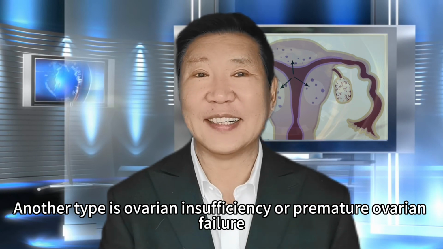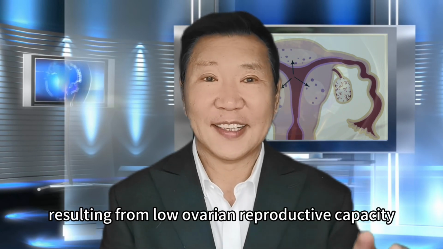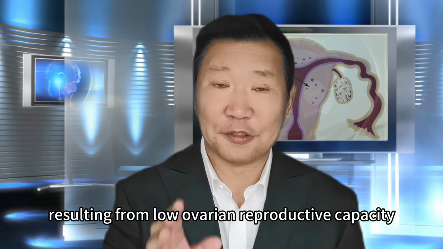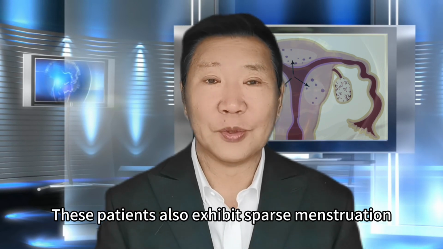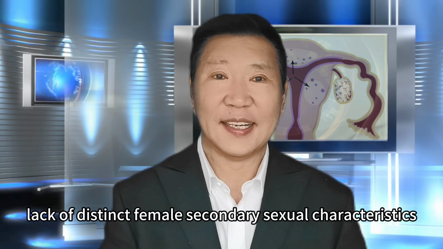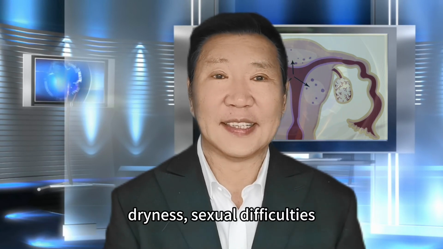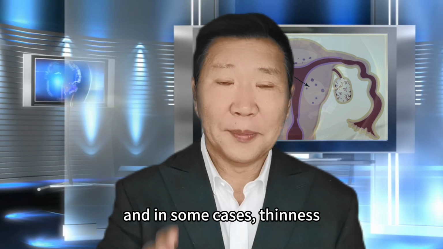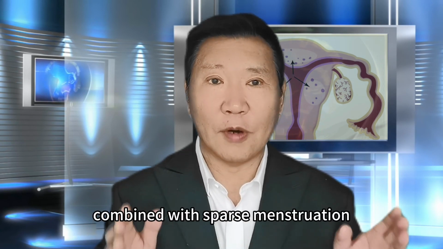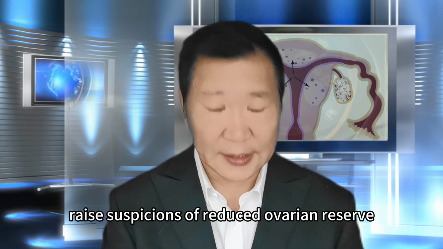Another type is ovarian insufficiency or premature ovarian failure, resulting from low ovarian reproductive capacity. These patients also exhibit sparse menstruation, alongside secondary symptoms like underdeveloped breasts, lack of distinct female secondary sexual characteristics, dryness, sexual difficulties, and in some cases, thinness. These symptoms, combined with sparse menstruation, raise suspicions of reduced ovarian reserve.